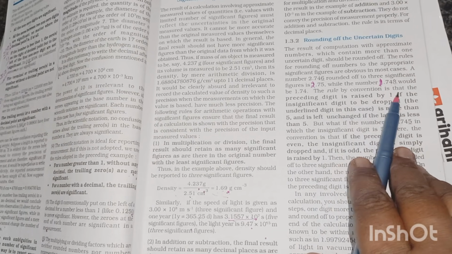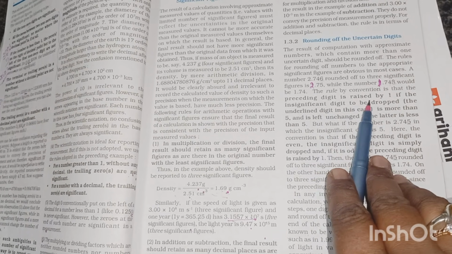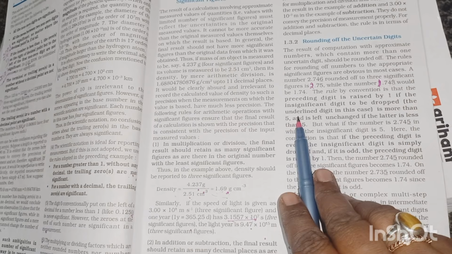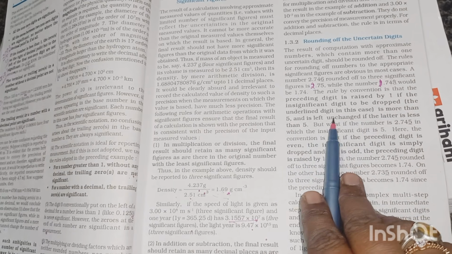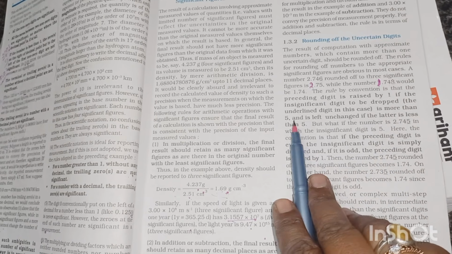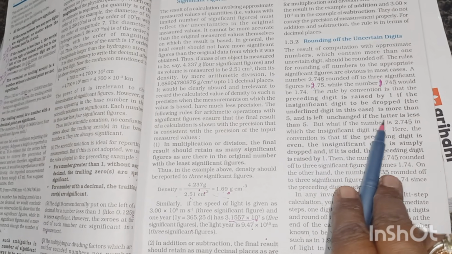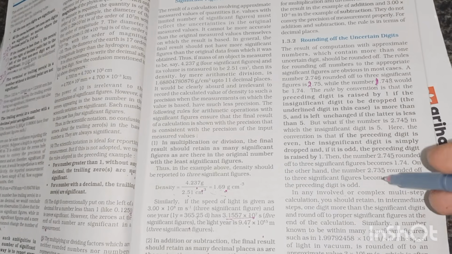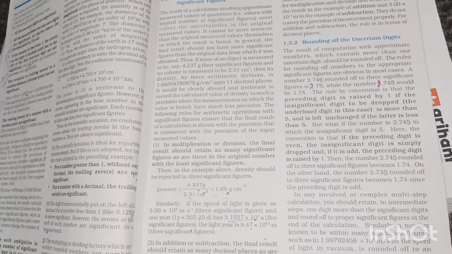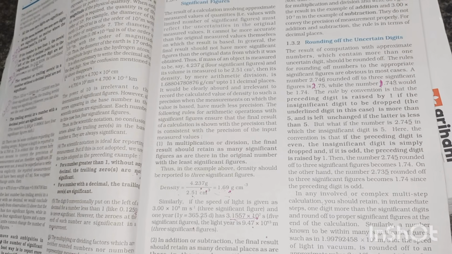The rule by convention is that the preceding digit is raised by 1 if the insignificant digit to be dropped, the underlined digit in this case, is more than 5, and is left unchanged if the latter is less than 5. If it is more than 5, we should add it to the preceding number, or if it is less than 5, then you should just drop it.